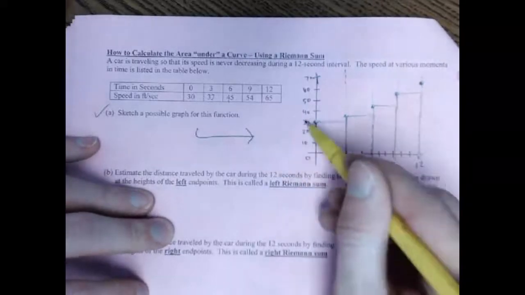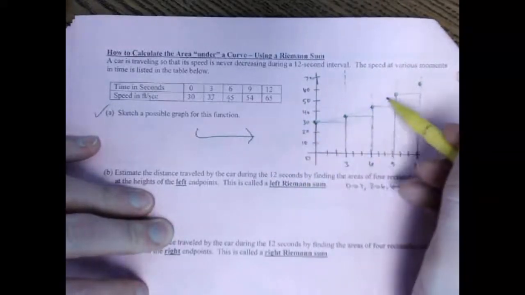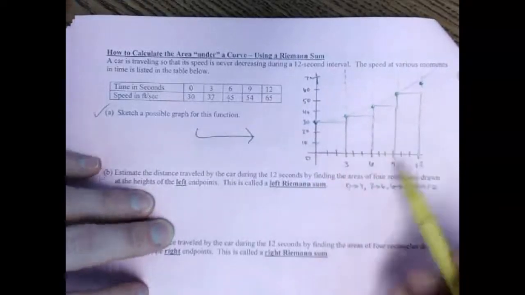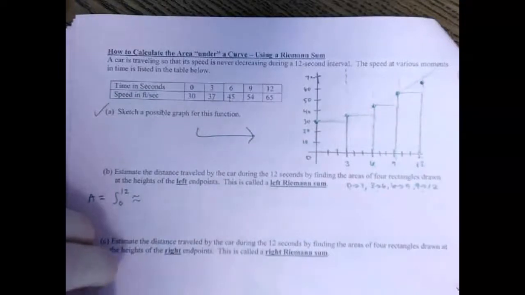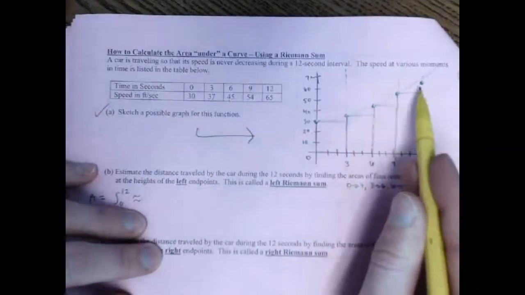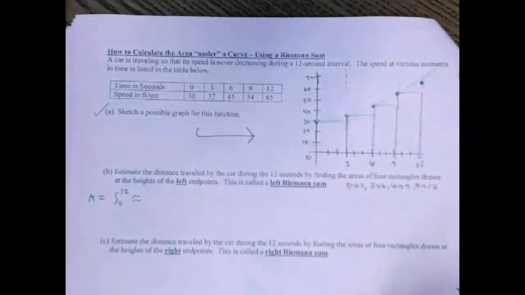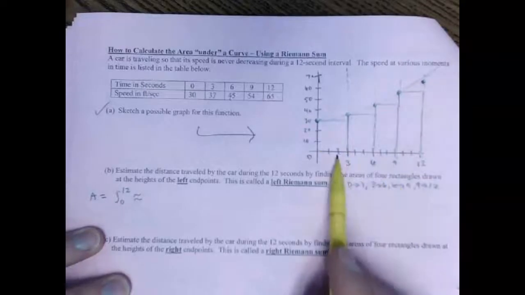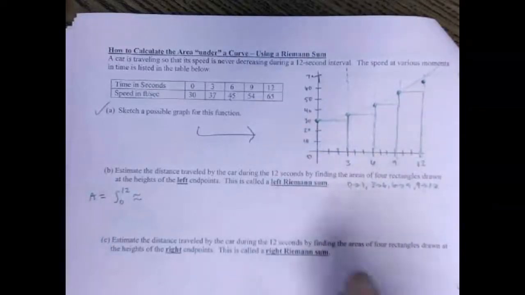But I could probably guess that I could approximate this curve by taking the areas of these 4 rectangles and then adding them together. Now you're going to be missing some area, right? And we'll talk about that in just a minute. But we could approximate the area bounded by this weirdly shaped graph by splitting it up into little regions and then adding the areas of those 4 rectangles together. Right, it's called a Riemann sum.